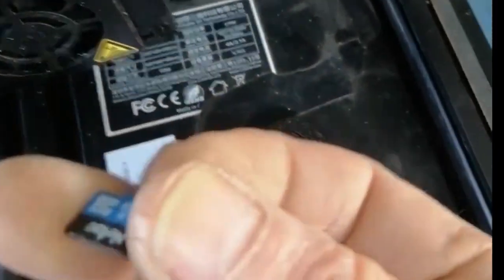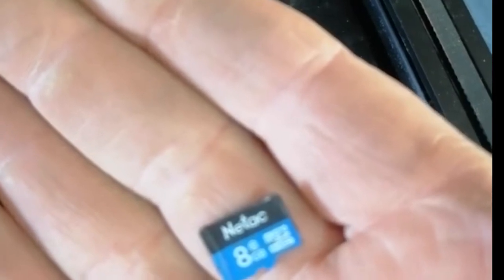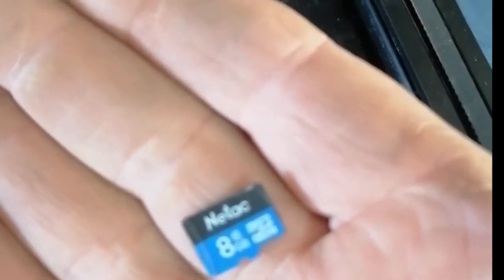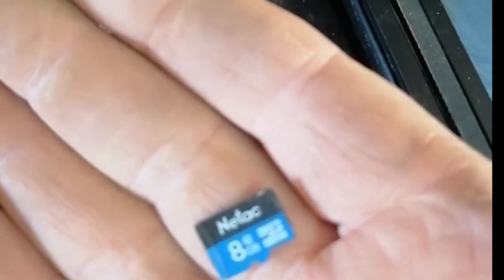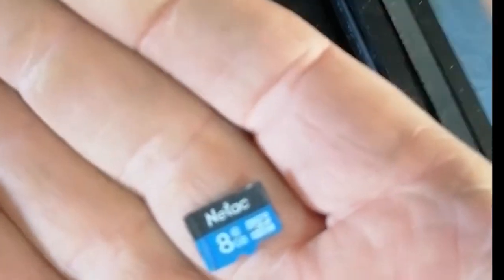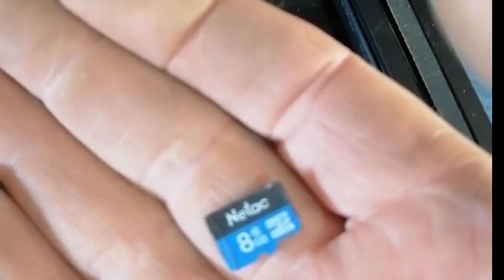This is the little card that came with the Ender 3 when I bought it. It'll focus one day. There we go. It's a little 8 meg thing. What I did is I deleted the file, the bin file, by accident. So that's why we got the blue screen of death, or so they call it. It's not really a blue screen of death.